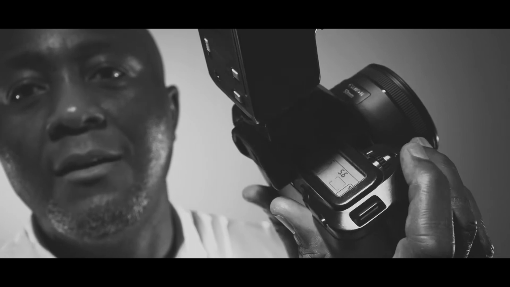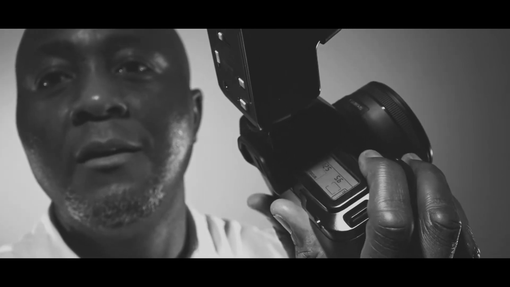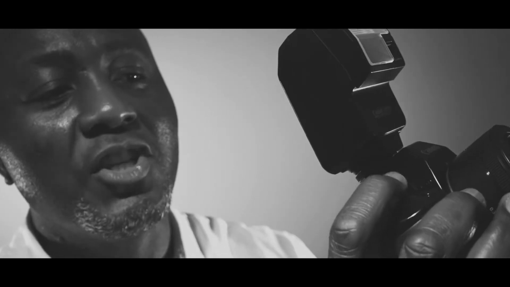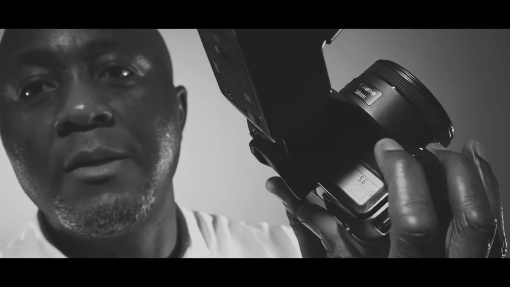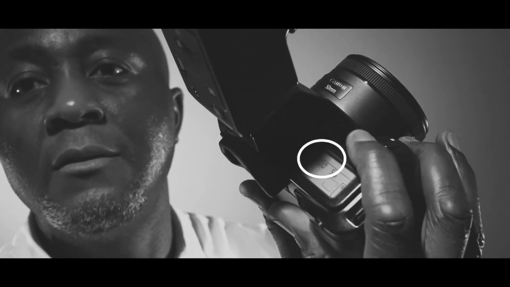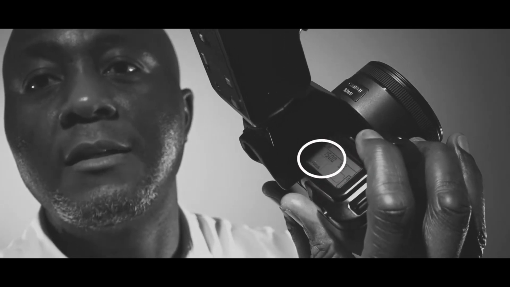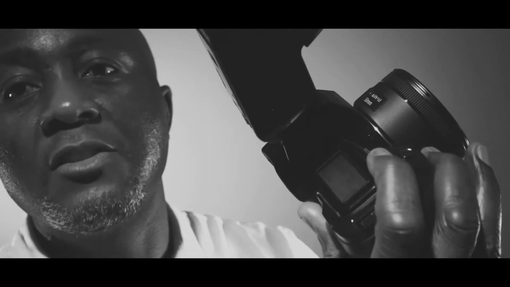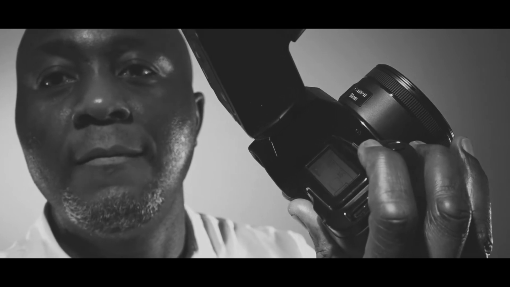In the manual mode, just rotating this dial freely will allow you to change the shutter speed. Just take note, and you'll notice that the shutter speed changes, right? Just like that.